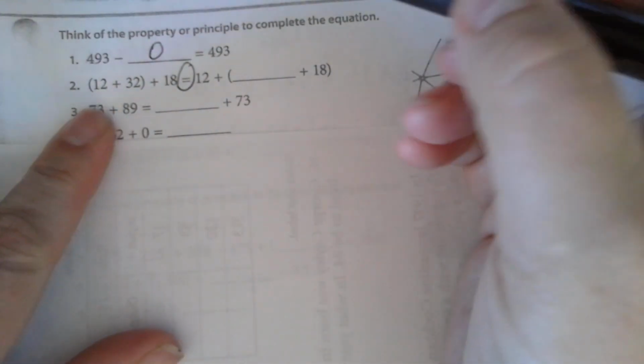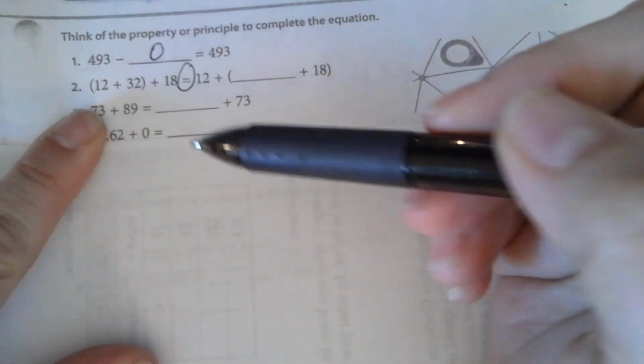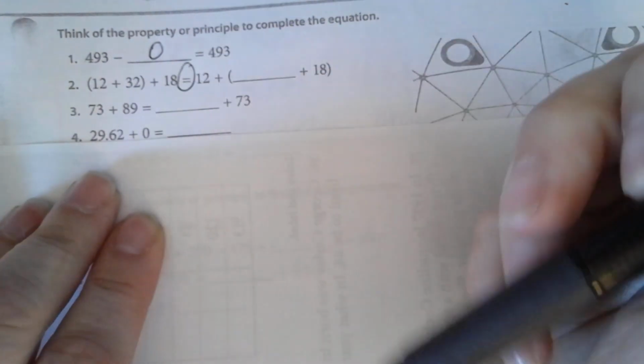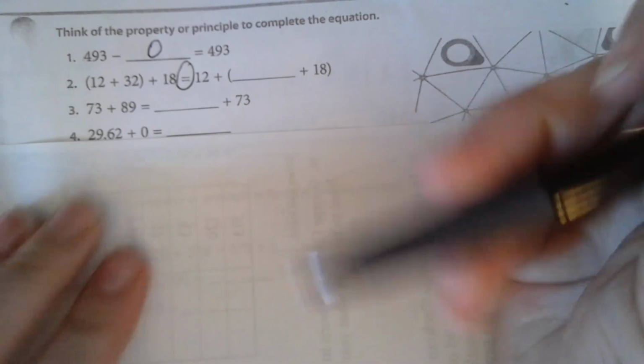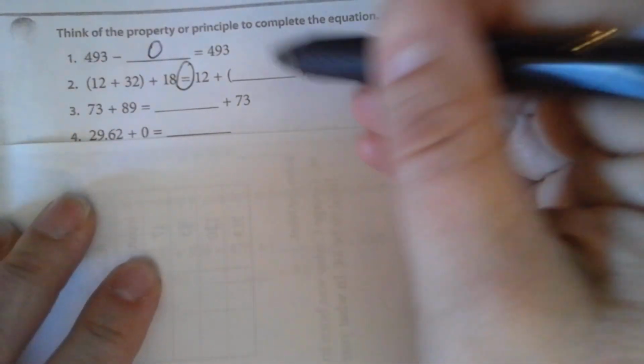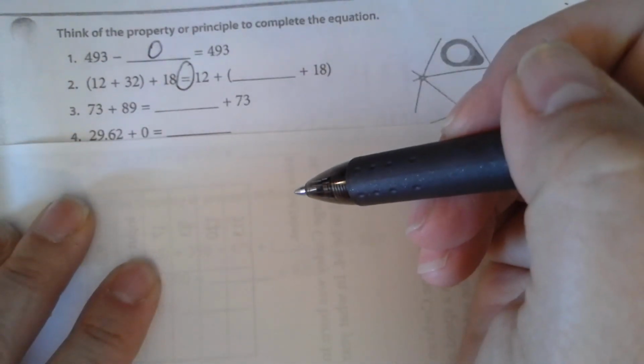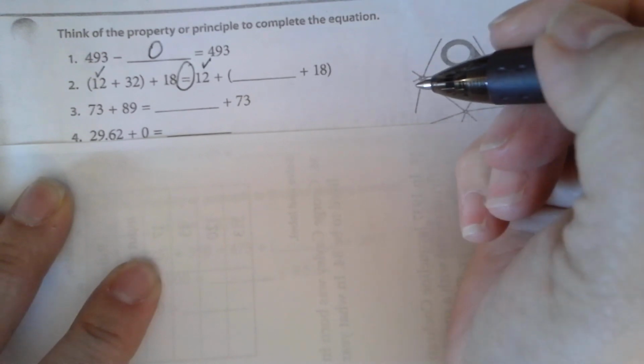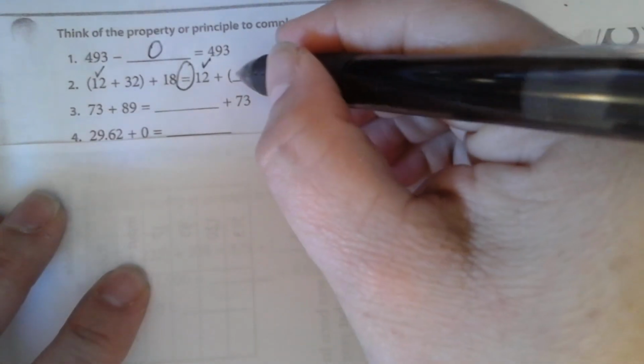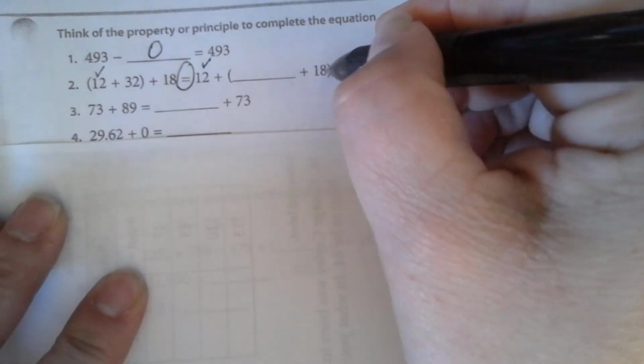If I look over here, I have 12 plus 32 grouped, right? Plus 18. Now, we said that it does not matter what order we add in. So when I look at the other side of the equal sign, I notice that there is a 12 here too. So on the left I had 12. On the right I had 12. Everybody good?